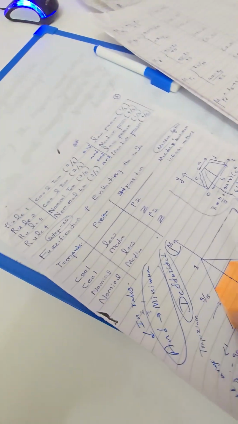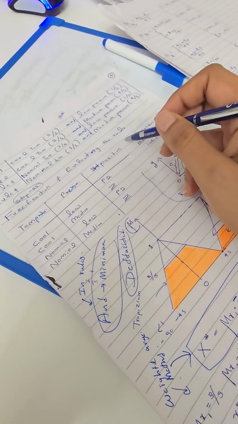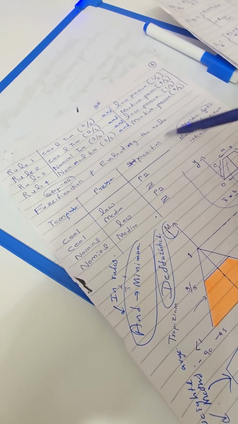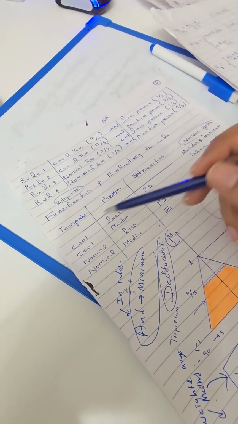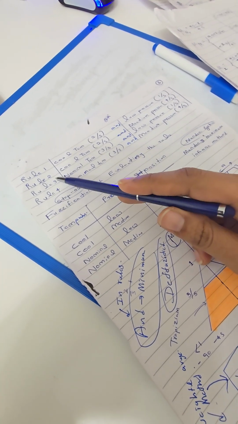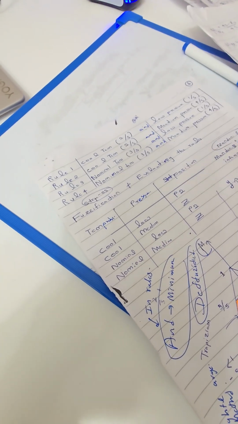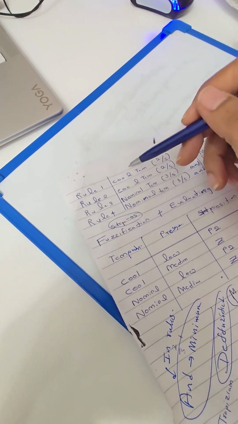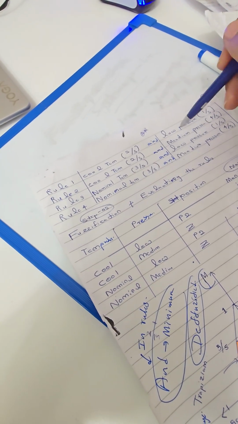And step 5, the fuzzification and evaluating the rules. For this, now we have these positions, pressure and temperature, according to the rules. I made only 4 rules. First rule is cool temperature and low pressure.